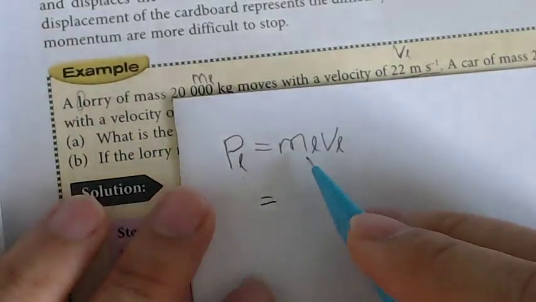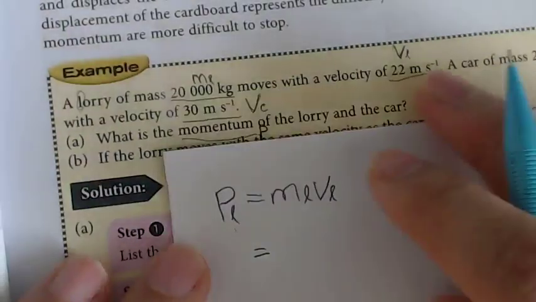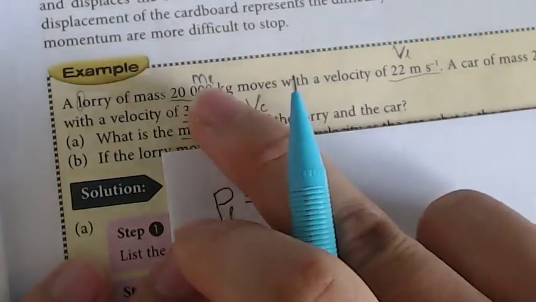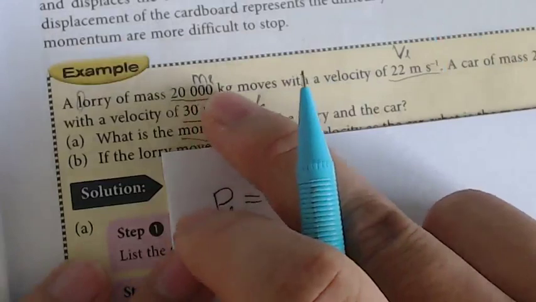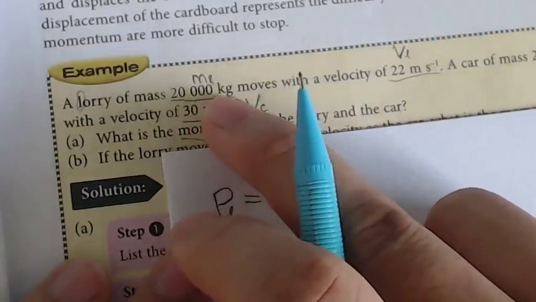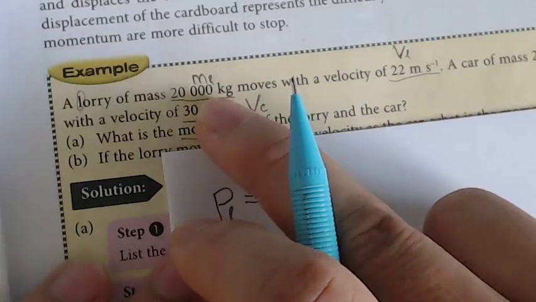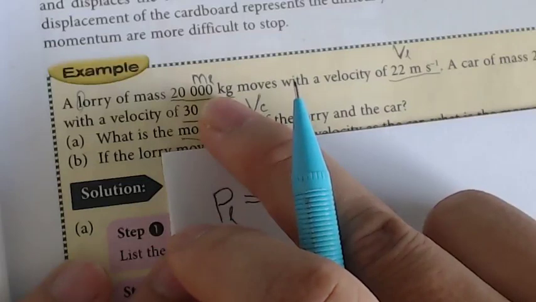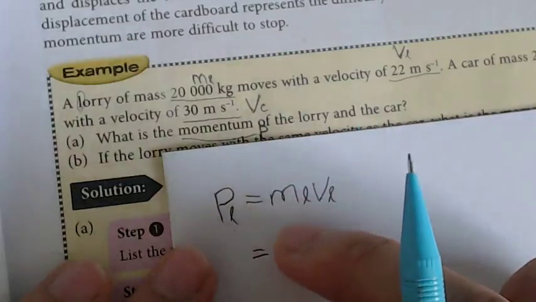Now we are going to substitute the values. We know the value of mL, which is, here it is, 20,000 kilo. At the same moment, remember to be careful with the unit. Maybe the unit is presented not in the basic SI unit. Once the unit is not in SI unit, it cannot be used in any formula.